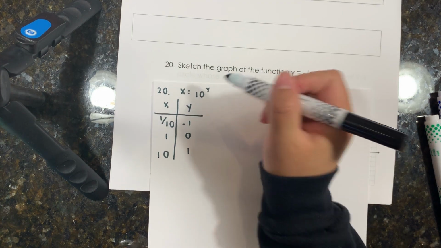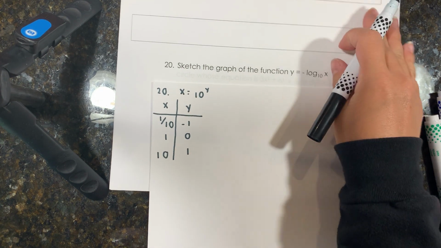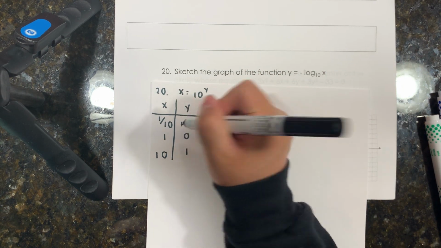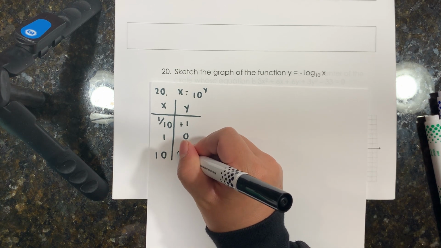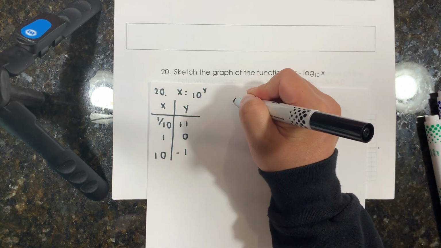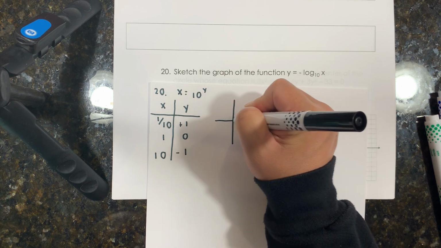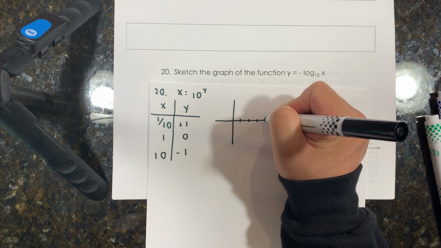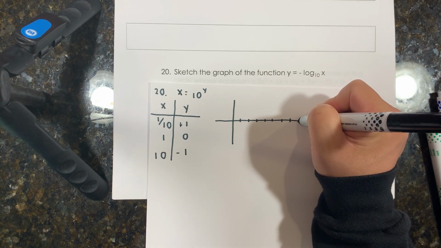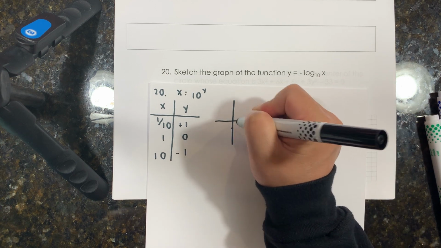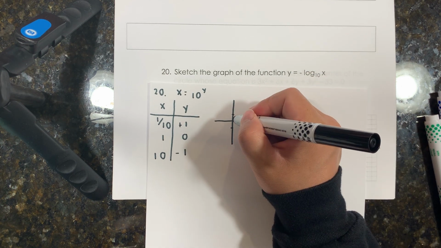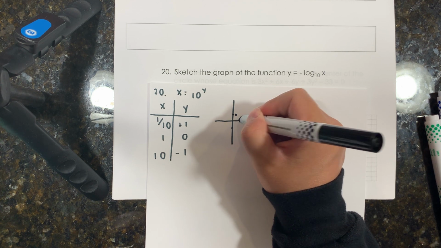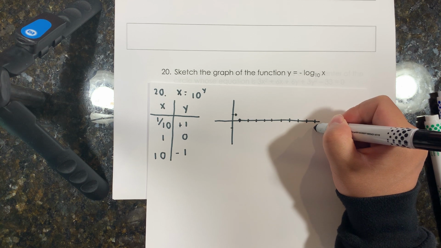But basically what you're doing is you're making all the y's negative. So instead of it being negative 1, this is going to be positive 1. Instead of 1, this is going to be negative. So when I diagram this, it would be positive 1/10 up 1, over 1 up 0, and then over 10 down 1.